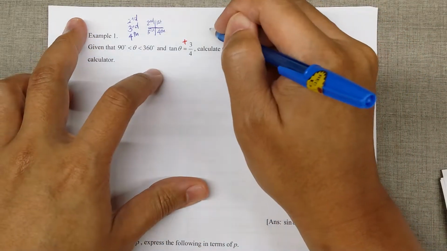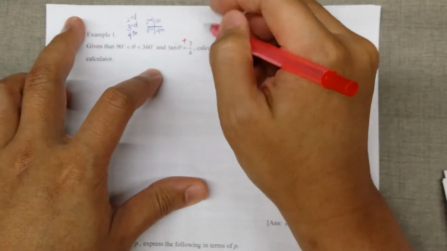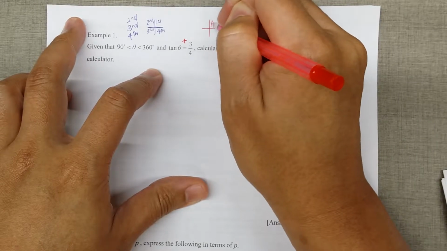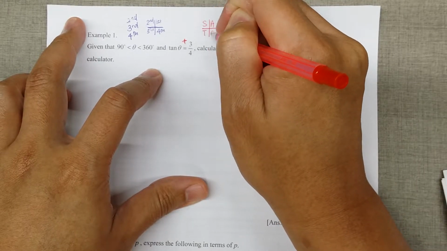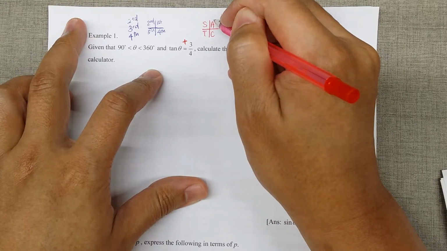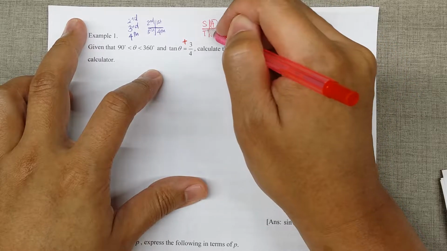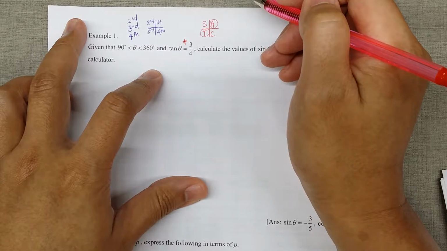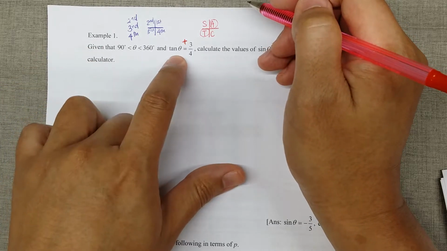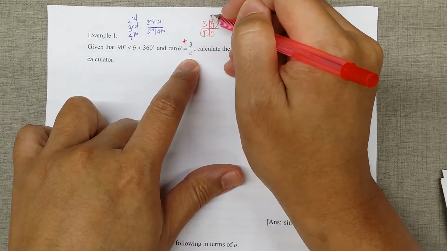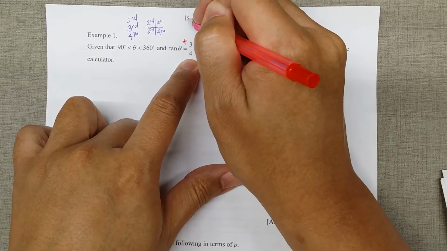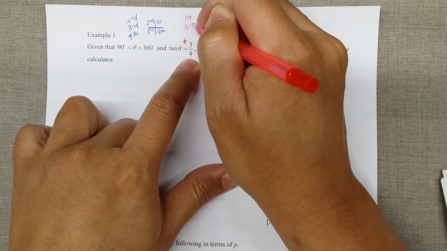So let's recap one more time. Recap what I've taught you earlier on, ASTC. In the first quadrant, all of them, sine, cosine, tangent, are positive. In the third quadrant, only tangent is positive. So since tangent is positive, I conclude that it is either in the first or the third quadrant.